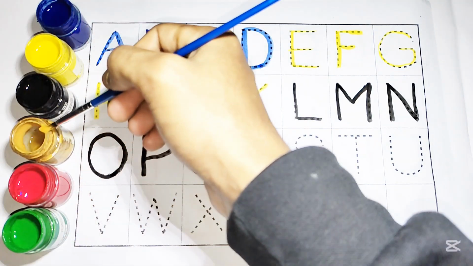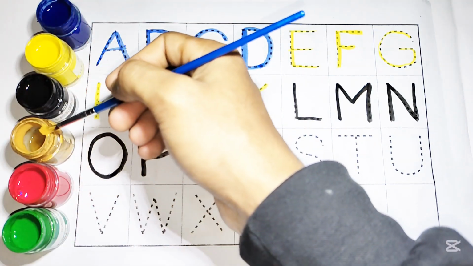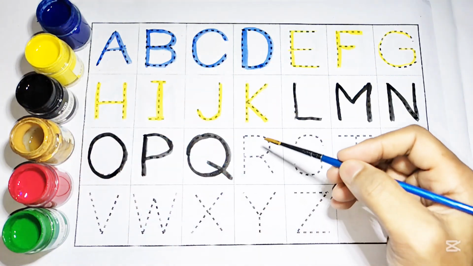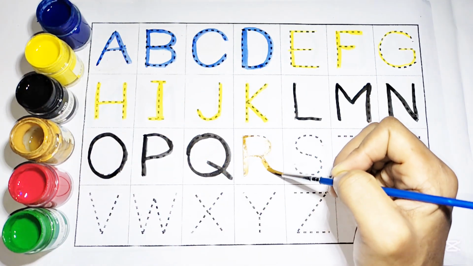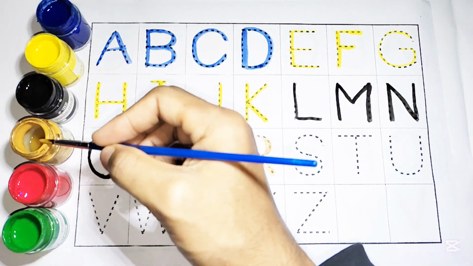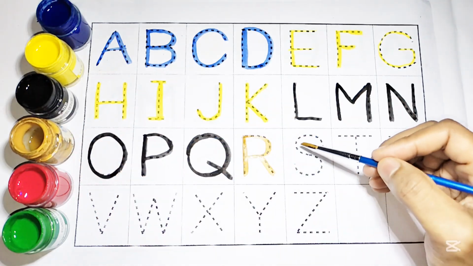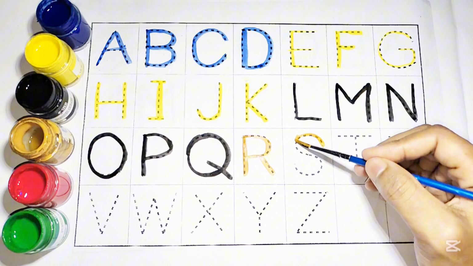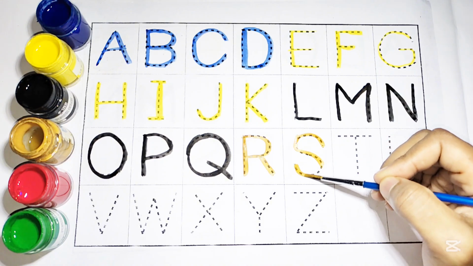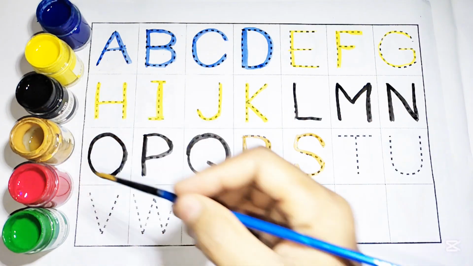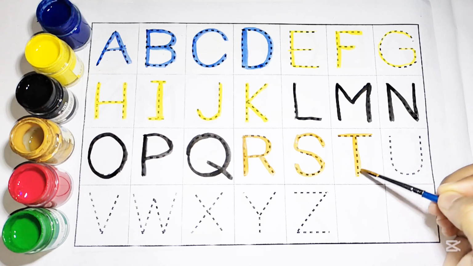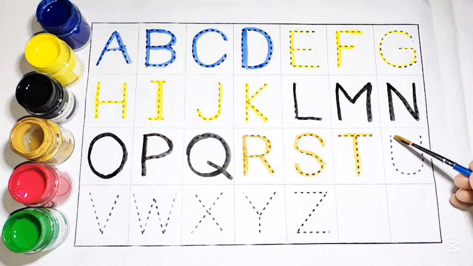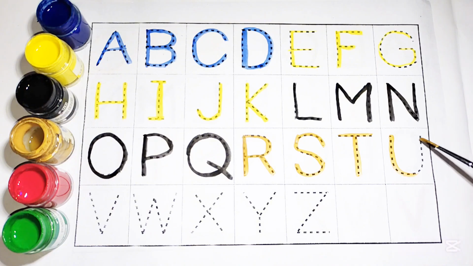Light green color. R for rose, R for rice. The next one is S. S for snake. Kids, now we use light green color and draw T. T for tiger. And the next one is U.